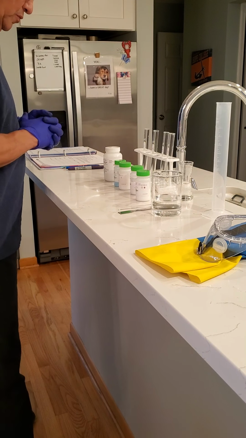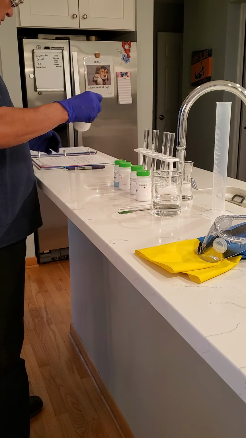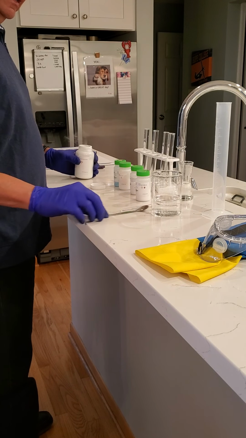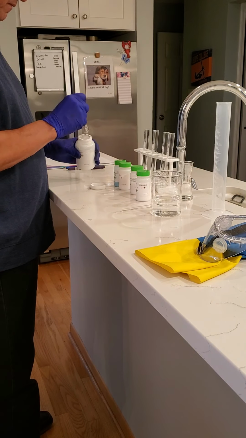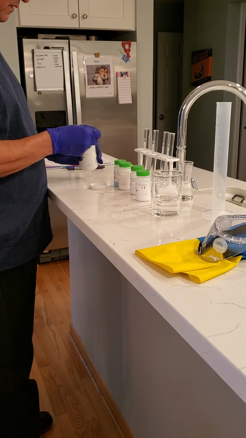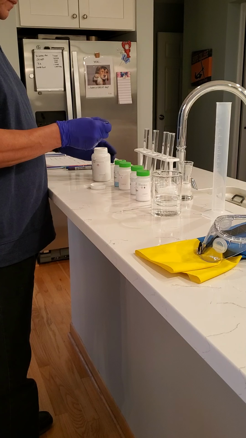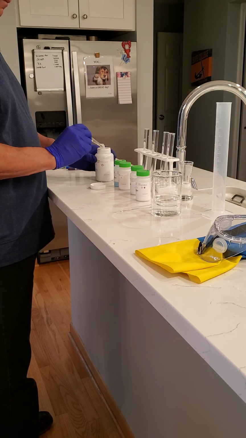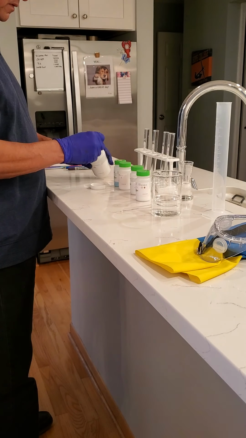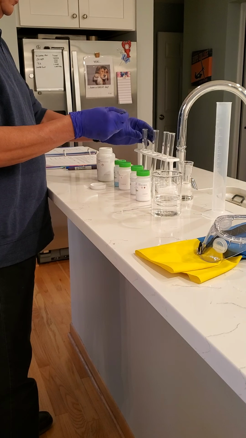The first one that we're going to test is our calcium hydroxide, and it says use half of a spoonful. This is very powdery, so we'll take half of a spoonful of the calcium hydroxide, and we'll add it to the first test tube.